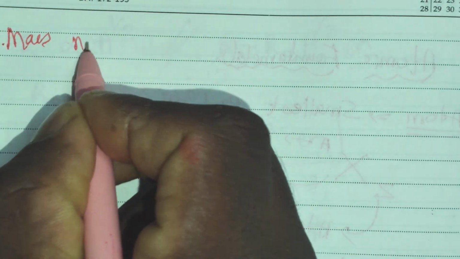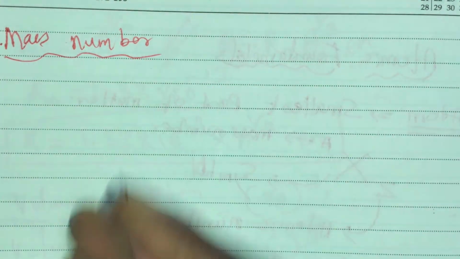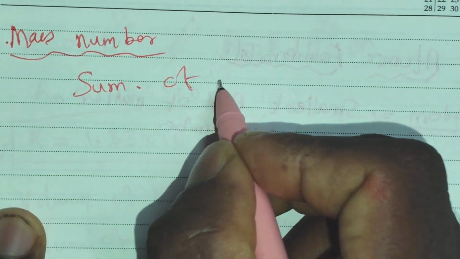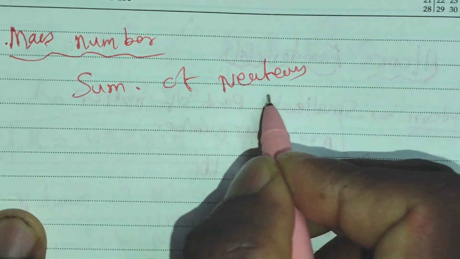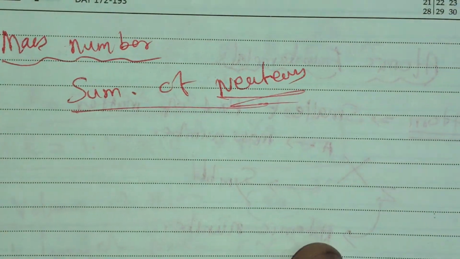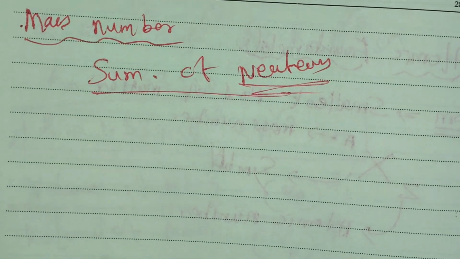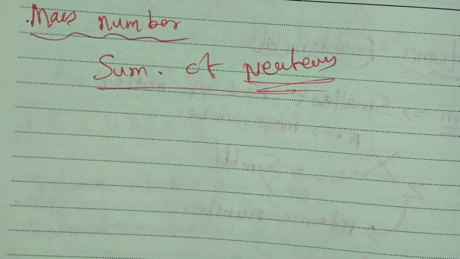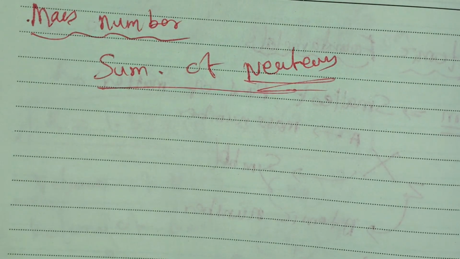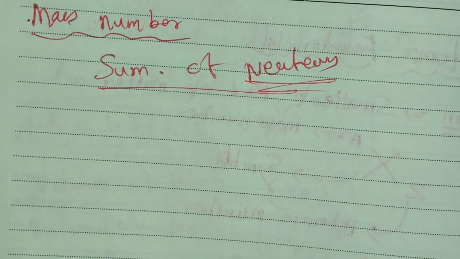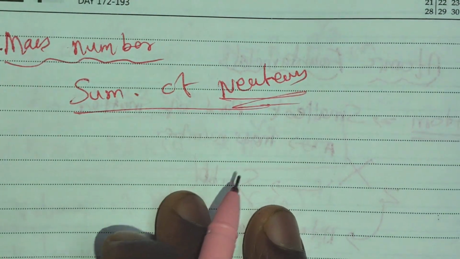The mass number is actually the sum of the nucleons. For example, according to Rutherford, he proposed that the central part of the atom is the nucleus, and the entire mass of the atom is concentrated in the nucleus.